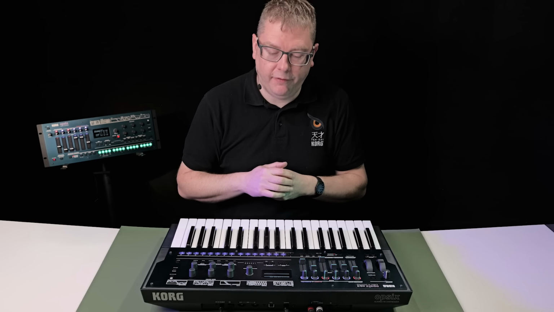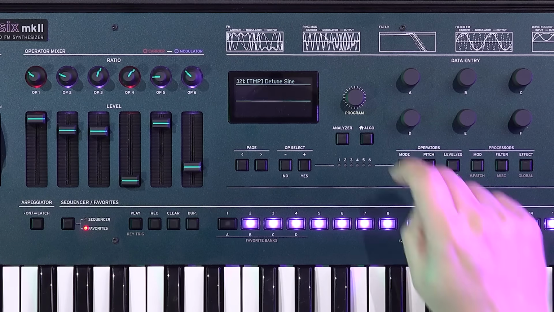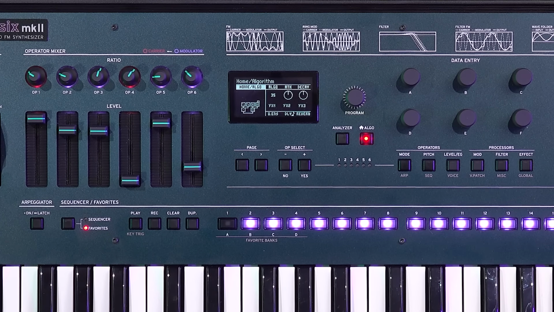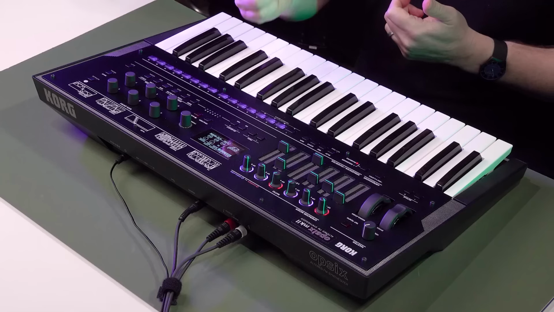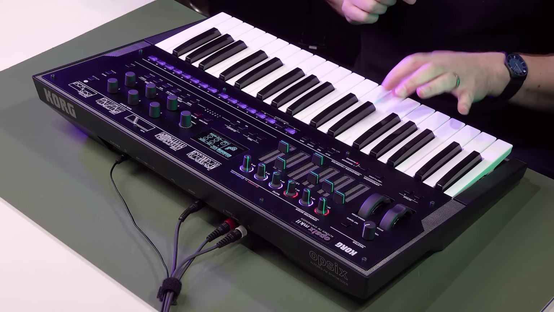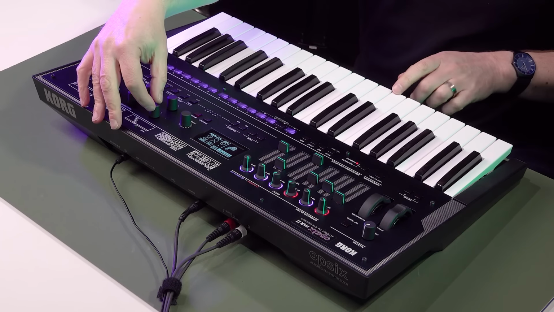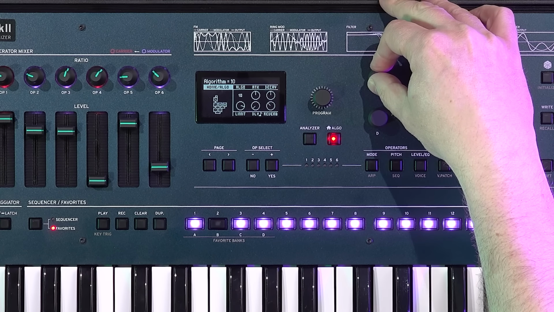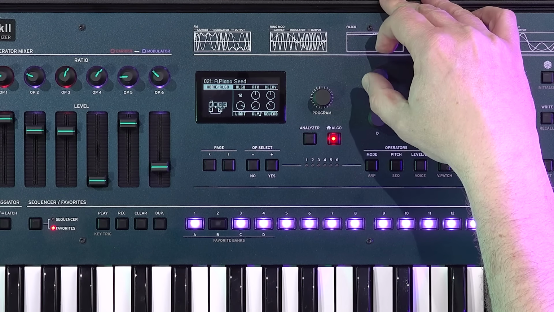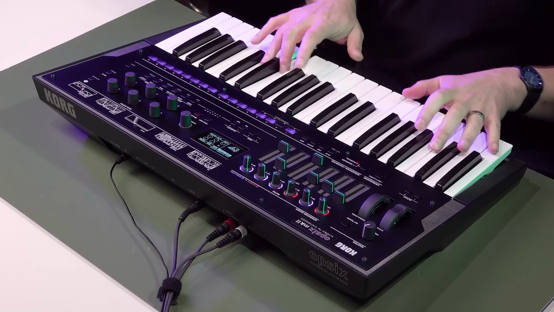Another big part of FM are the algorithms. So if I go back to my home screen here, you'll see this is telling me the algorithm, and we can easily change that. So let's select a different sound and hear what effect that can have on the sound. So as I change the algorithm, you'll hear it's changing, sometimes quite dramatically.